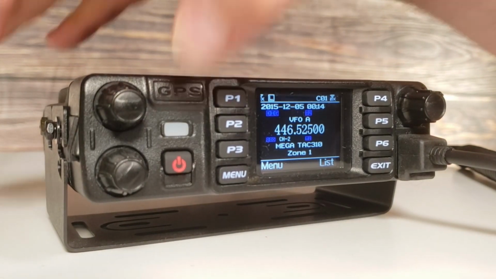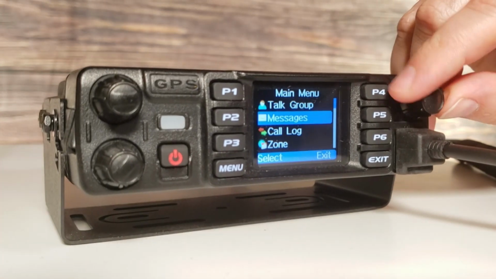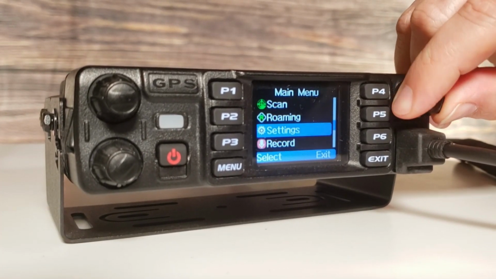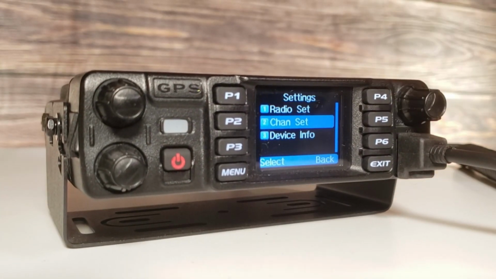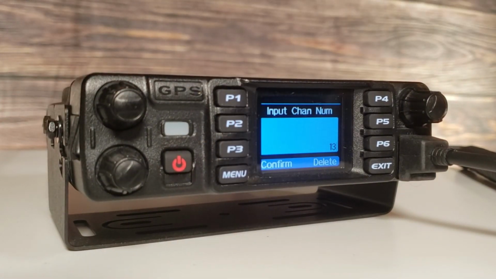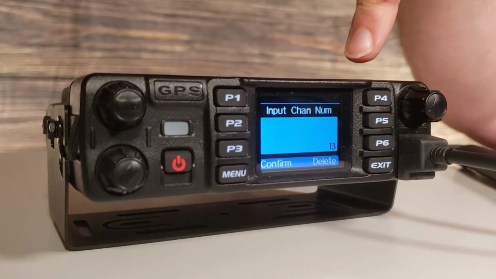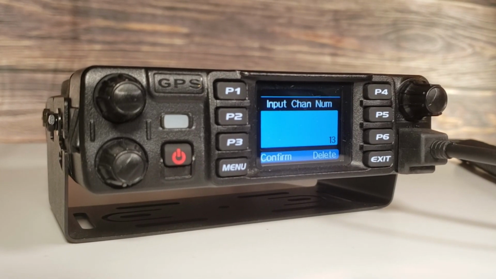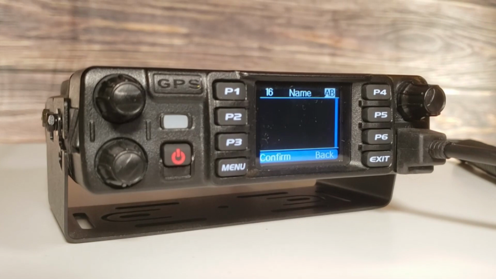So we're going to go back into menu here again for that. We're going to go settings, channel settings, and new channel. There are 12 channels programmed into the radio currently, so the next available channel is channel 13, as you see displayed right on the top there above where it says delete. So I'm going to confirm channel 13.